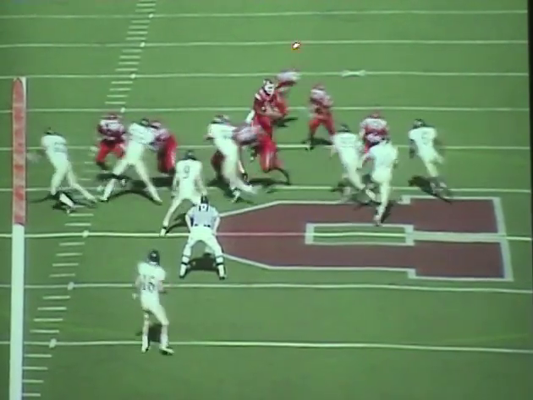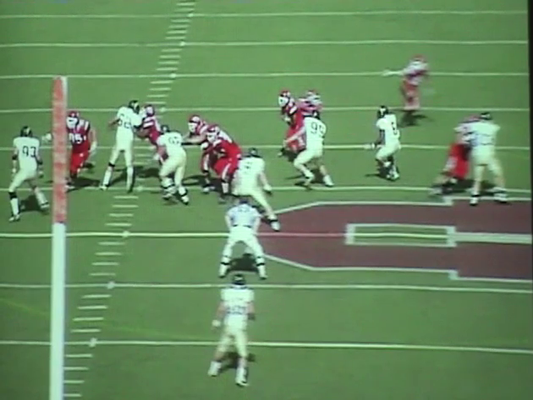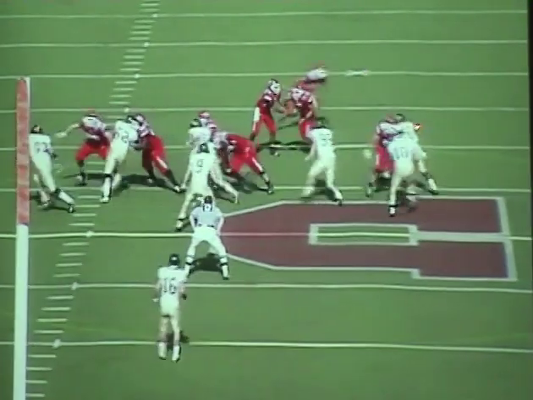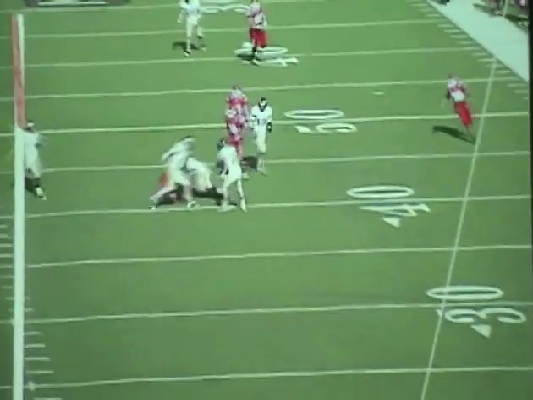Okay, the back's expecting quick pull pitch. He should. See him looking. Okay, he's got a guy off the edge. Quick pull pitch. Pitch guy is chasing the tailback. Okay, puts himself in no man's land.